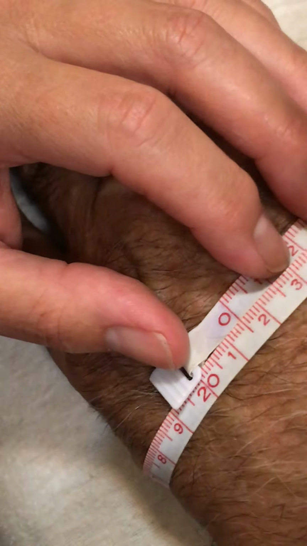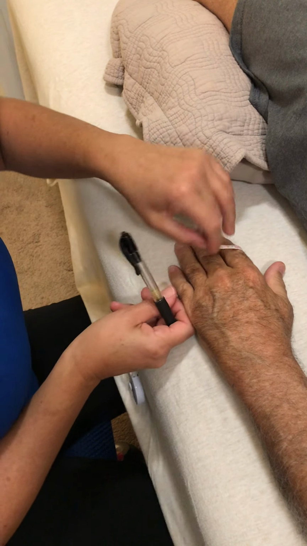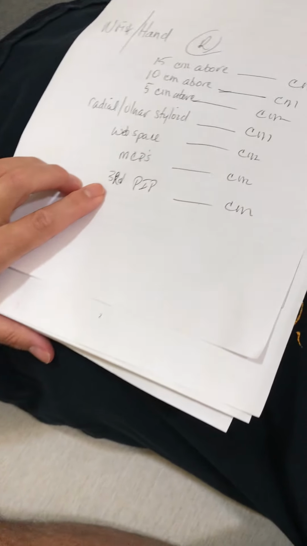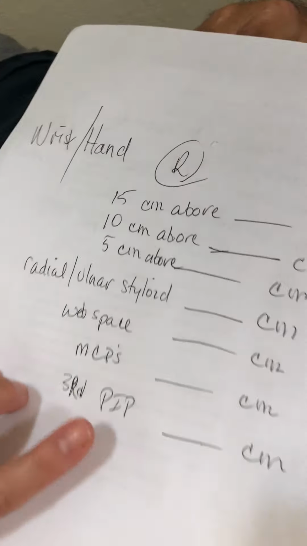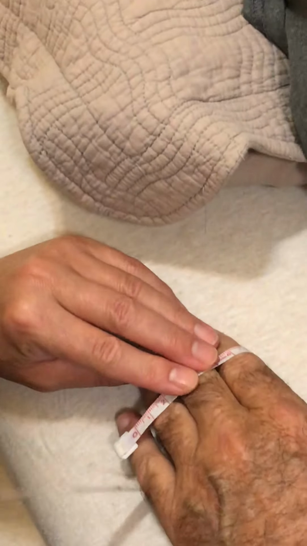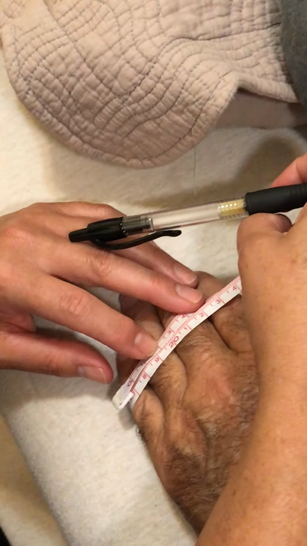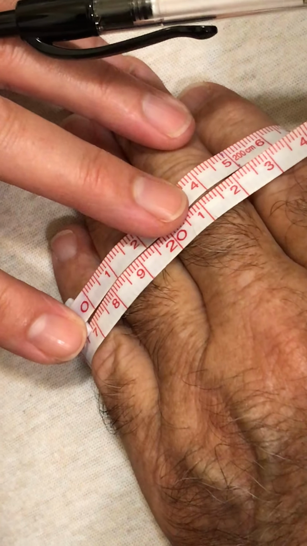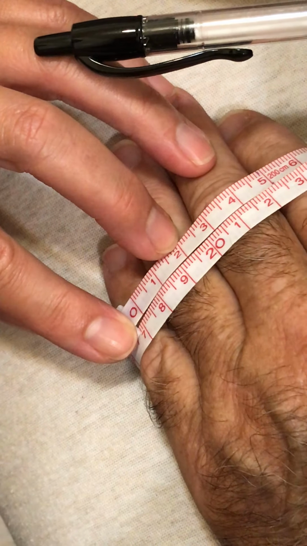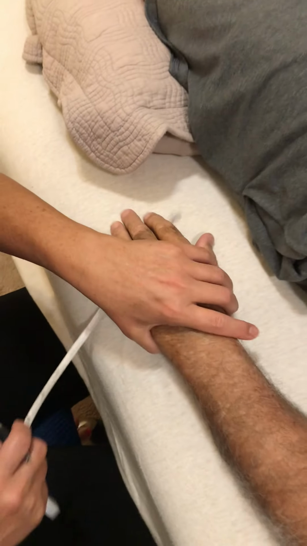Okay. Then you have your MCPs. Your MCPs are going to be 20.6. And then I'm choosing the third PIP. So fingers closed again, hand flat, fingers closed. And I have to delineate here, write down third PIP, because if somebody goes behind me and chooses another PIP, it won't be the same. So we make sure that we document exactly what we used. And that's going to be 17.3. Okay. And that is the hand.